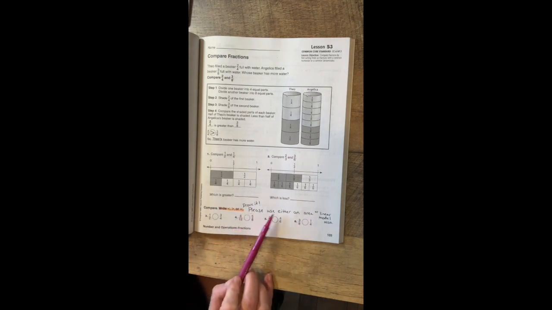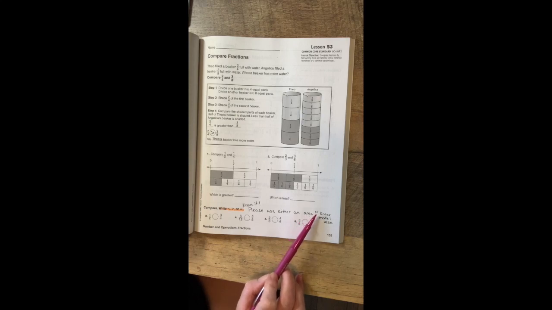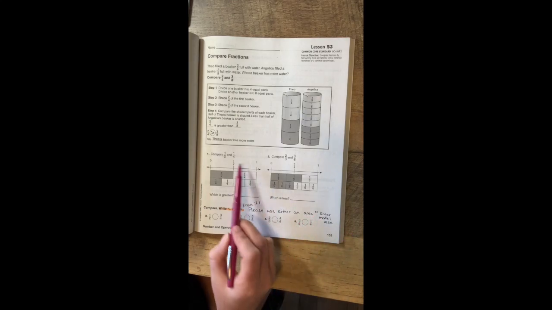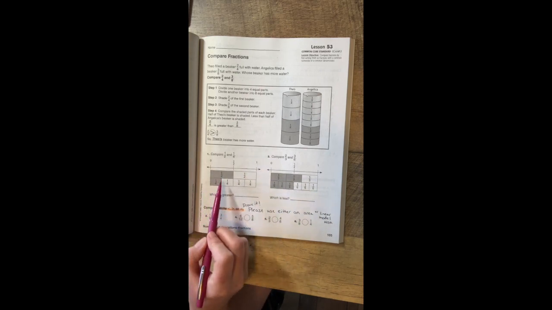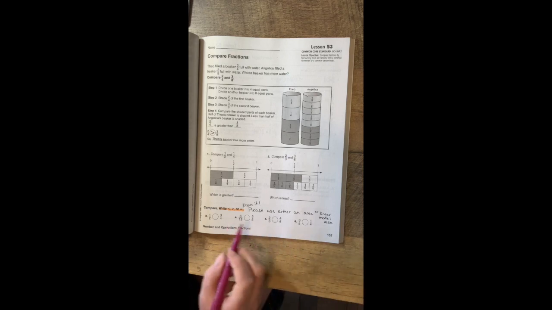So please use either an area or linear model also. So you do not have to make both. You do not have to make a linear and an area. You need to choose which one you would like to do. Try to mix it up a little bit. Try to make a couple area and a couple linear. All right, so you know what your task is. Let's go over the top part.